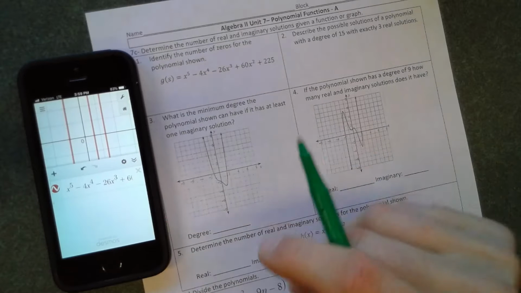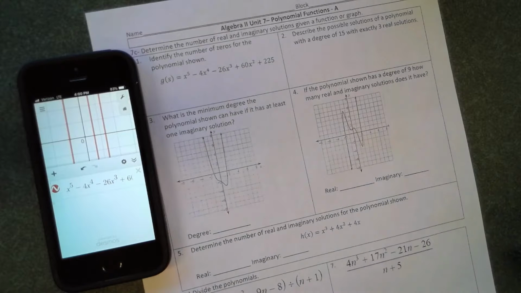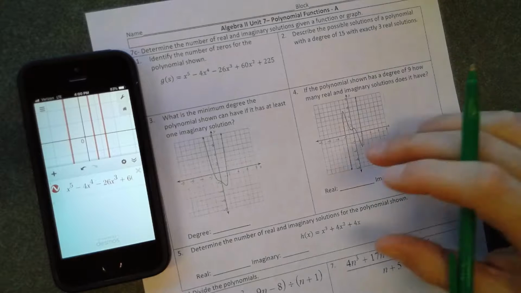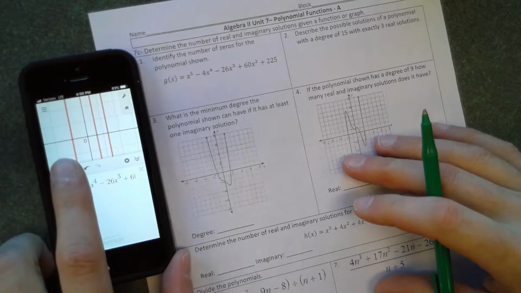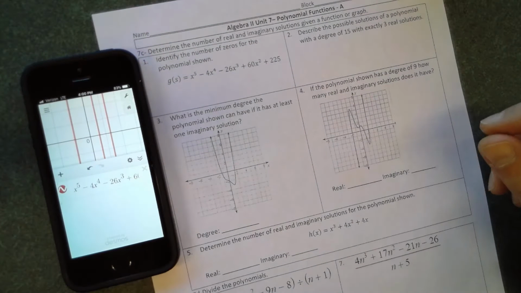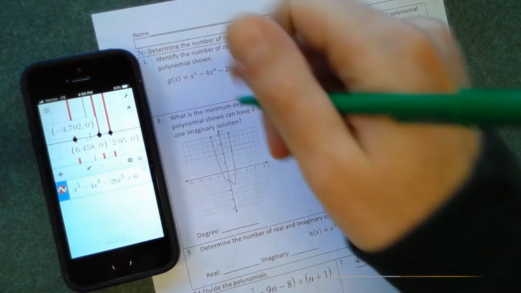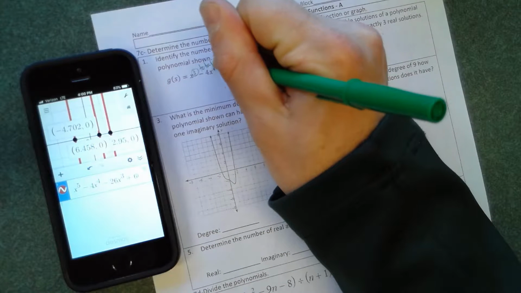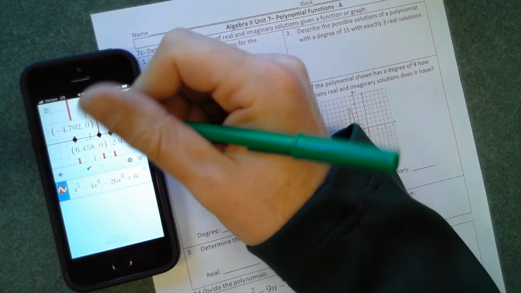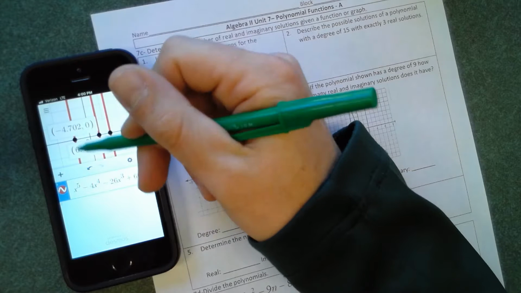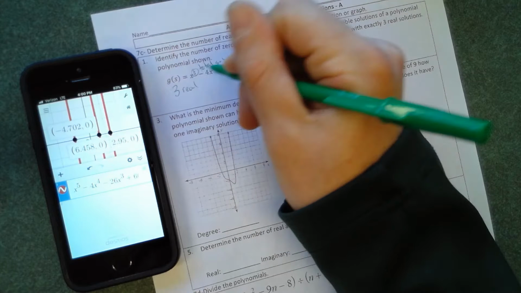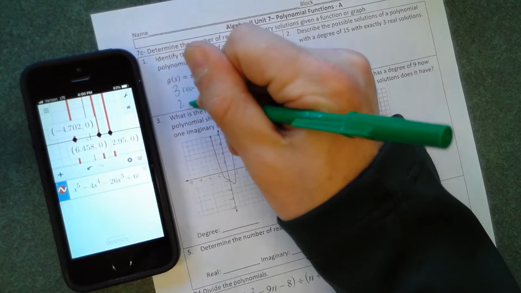Alright, so this is Unit 7 CDE test review. Number 1, we're identifying the number of zeros for the polynomial shown. The number of zeros, there's 3. 1, 2, 3. So there's 5 total solutions. And there are 3, and they all go across through the x-axis linearly, so 3 real solutions. And this is 5 total, 3 real, that means there's 2 imaginary.